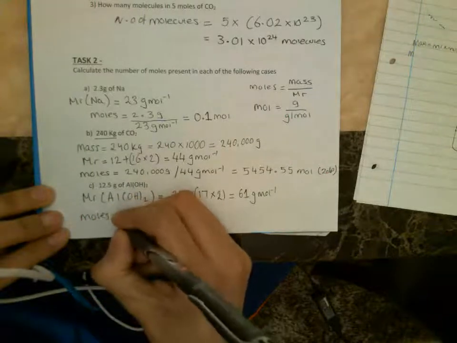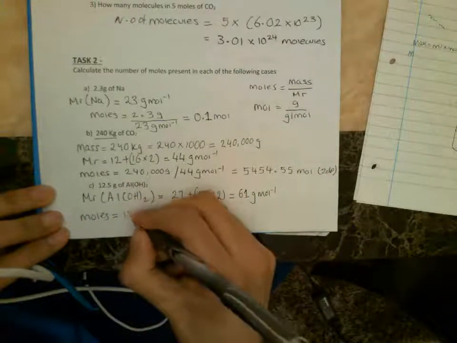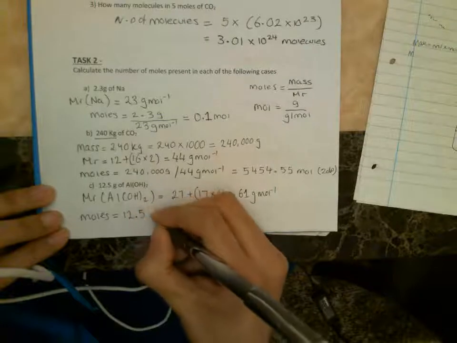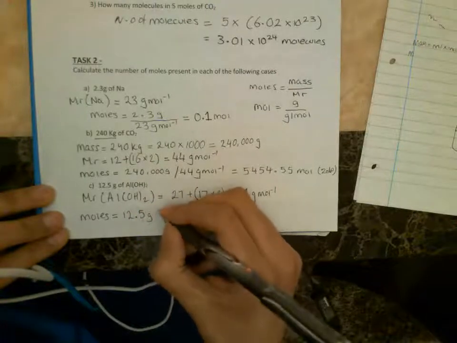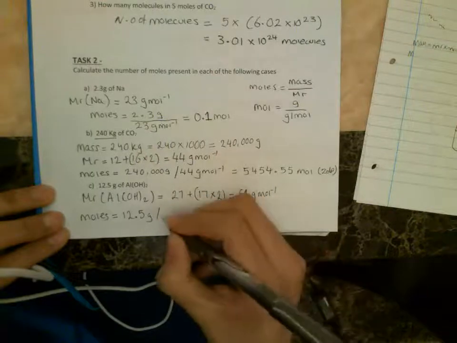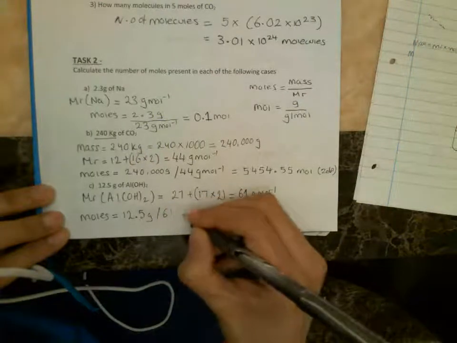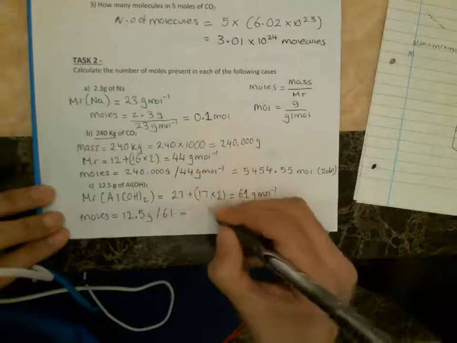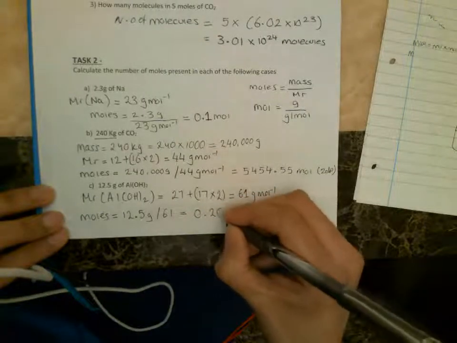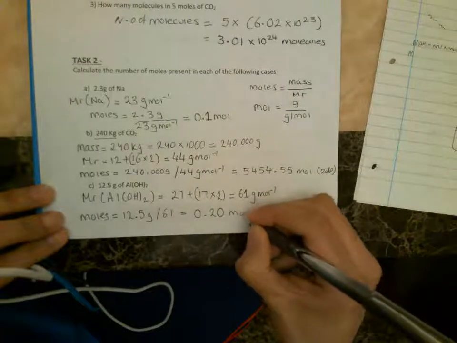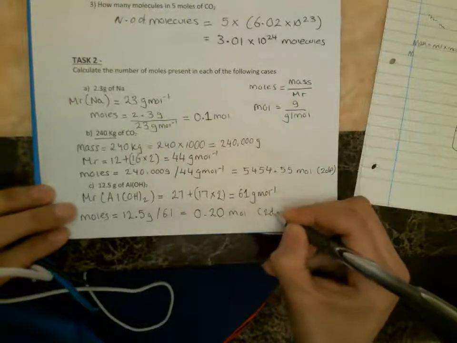So moles is equal to mass, which is 12.5 grams, divided by our MR, which in this case is 61, and that would give us 0.20 moles, and again that is to 2 decimal places.